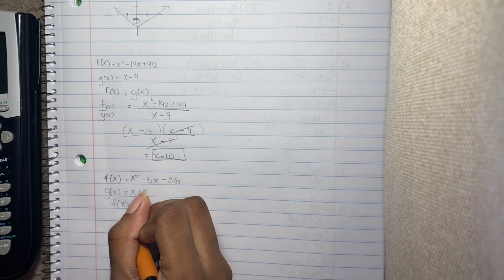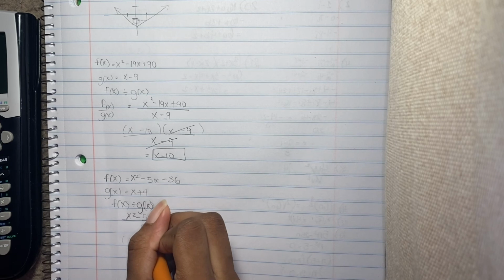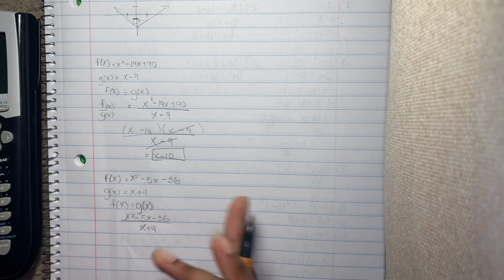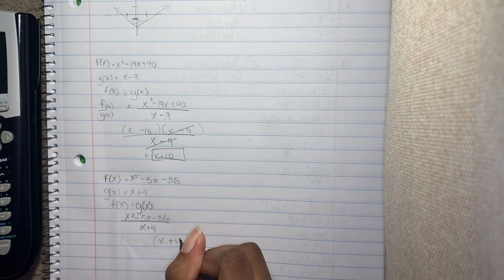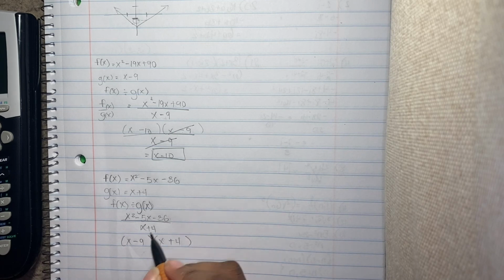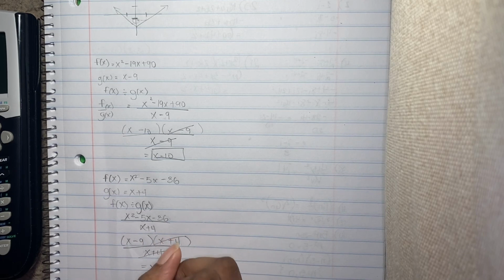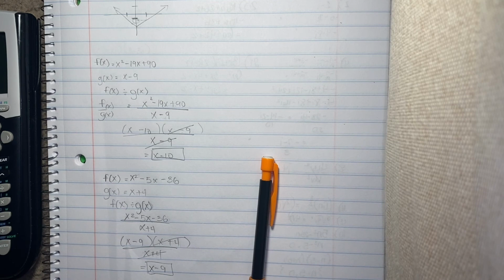So now we have x squared minus 5x minus 36 divided by x plus 4. What I was saying before, I would look at the 4 and be like, okay, 36 divided by 4 is 9, so I could just use 9. So x plus 4 and then x minus 9, because negative 9 times 4 is negative 36, and negative 9 plus 4 is negative 5. Then I would divide that by x plus 4. Those will cancel out, and your answer will be x minus 9.